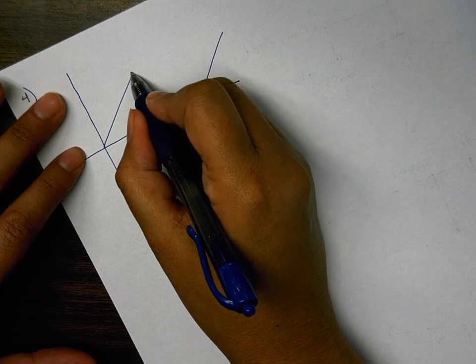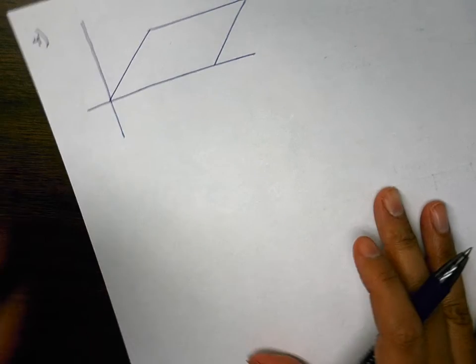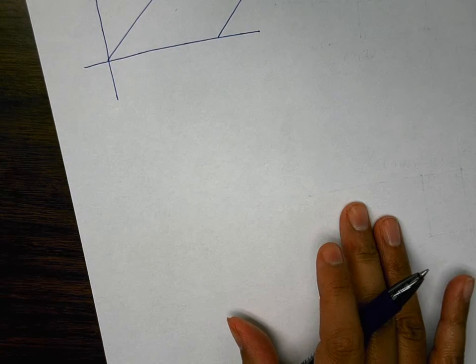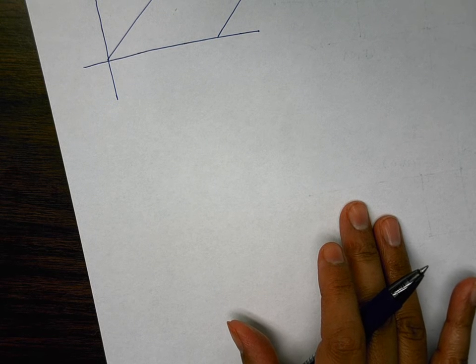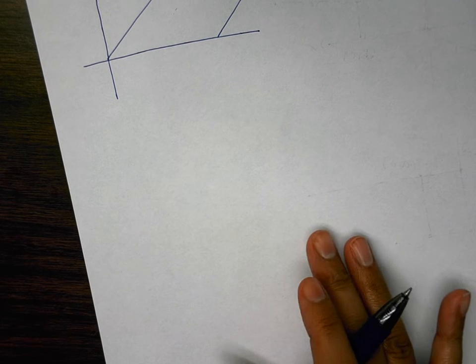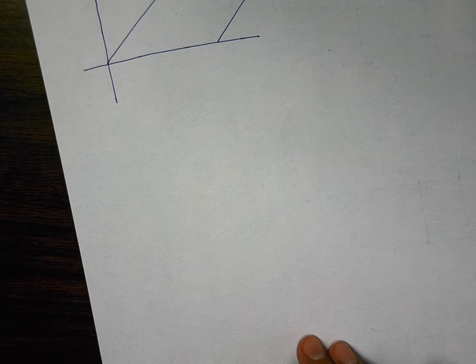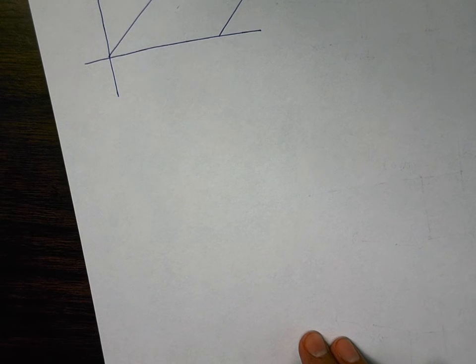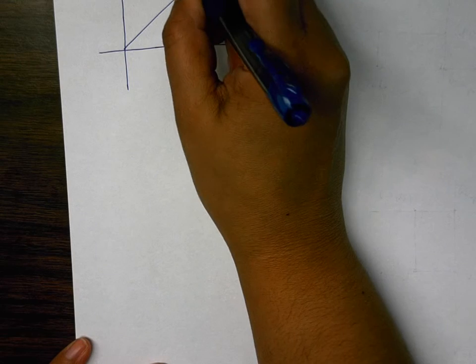How come we're doing 5.7 before 5.5, 5.6? 5.5 we skipped, and we're coming back to it because it was a review. And 5.6 we kind of did in class the other day, but it is also kind of review, so I saved them for tomorrow since they're both kind of review. That's a rhombus. It is a parallelogram.